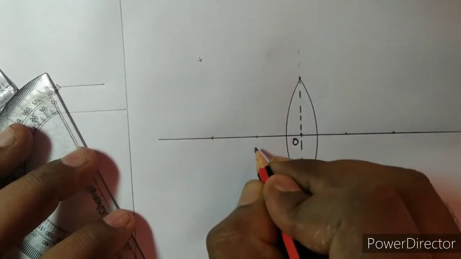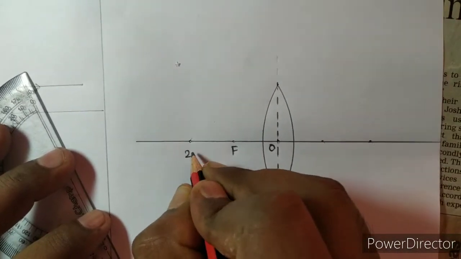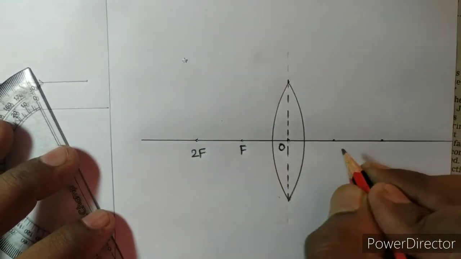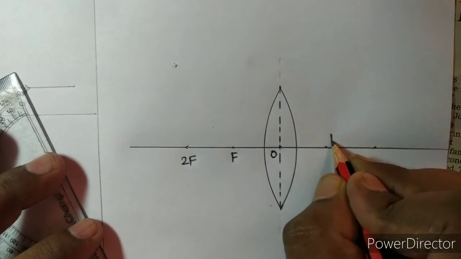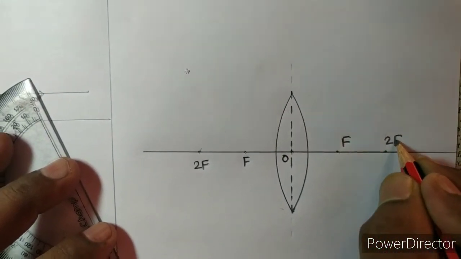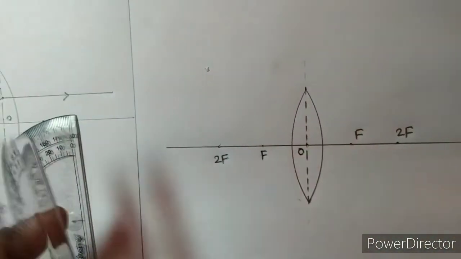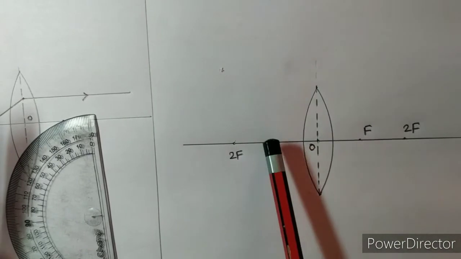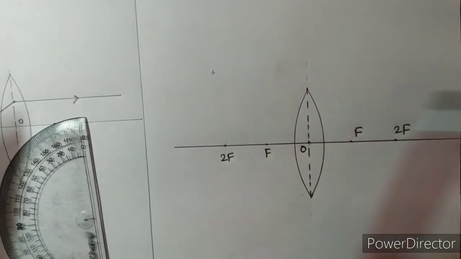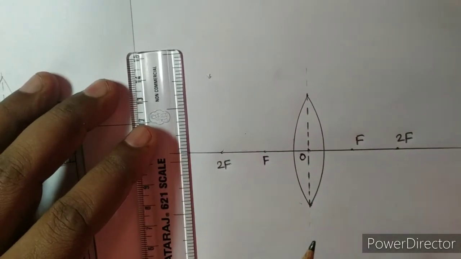This is the optical center at 6 centimeter, F, and at double of F, 2F. This is for 8 centimeter, F, and this is 2F. Okay, you can do this by taking equal distances in inches also. So 1 inch, 2 inch, 3 inch, 4 inch and 5 inch. And in the third we can draw the lens.